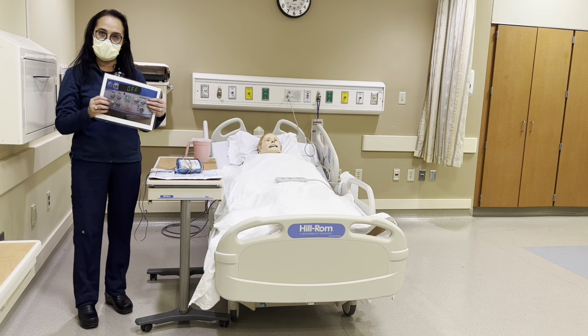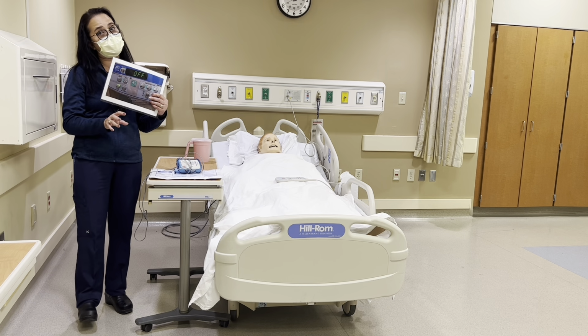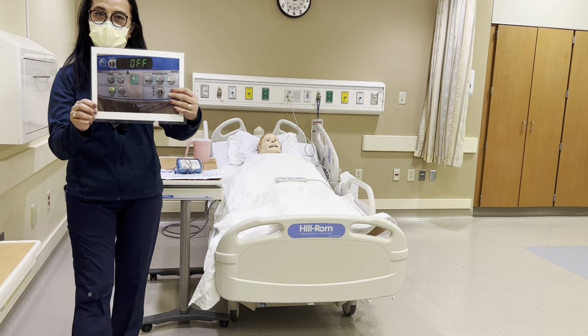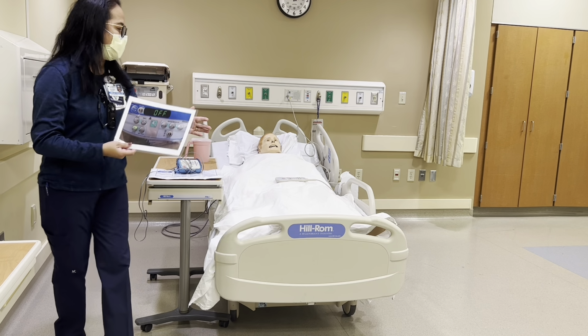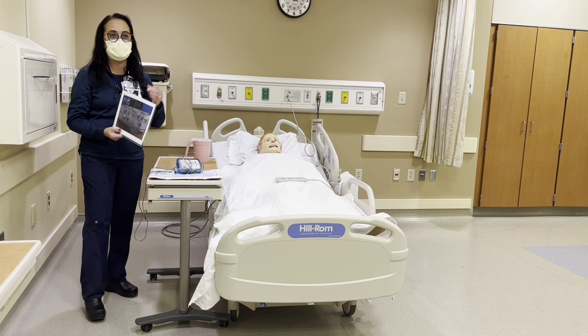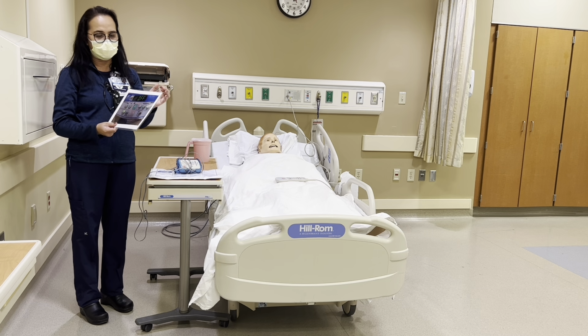And the third thing that I want you guys to always do as a habit, which unfortunately not many nurses do, is to zero the bed. Okay, zero the bed. Now, how do you zero the bed? There are certain steps, and we have another video that actually refers to the specifics of how to zero the bed. So I'm going to just discuss it very briefly.